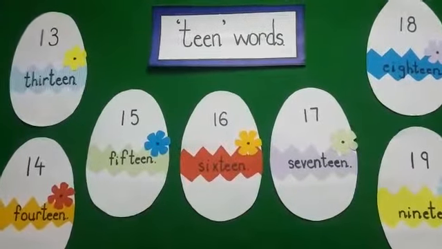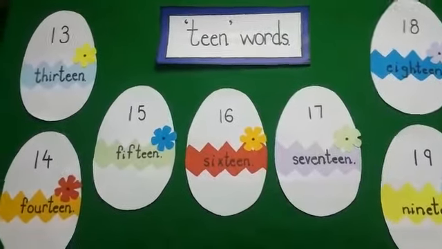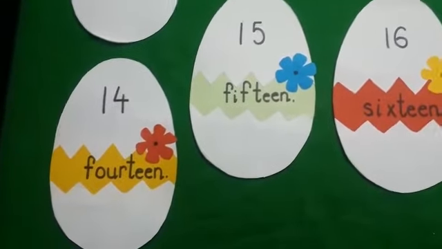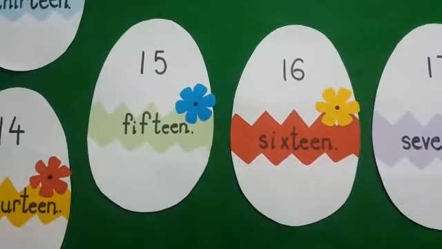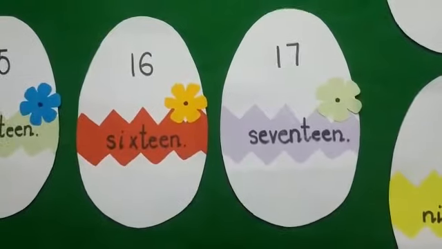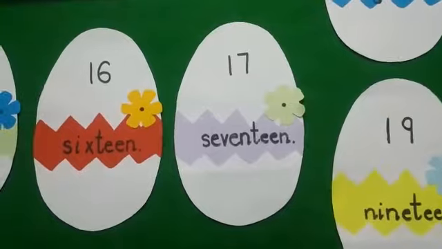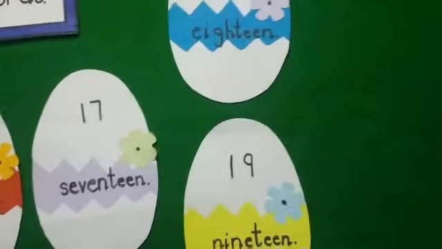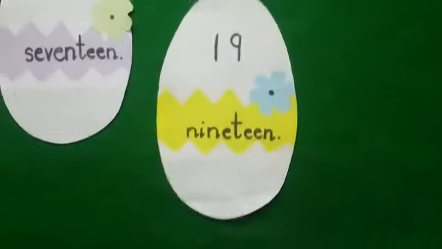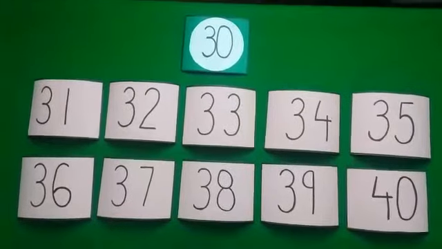Okay, so now let's revise the teen words. 13, thirteen. 14, fourteen. 15, fifteen. 16, sixteen. 17, seventeen. 18, eighteen. 19, nineteen.